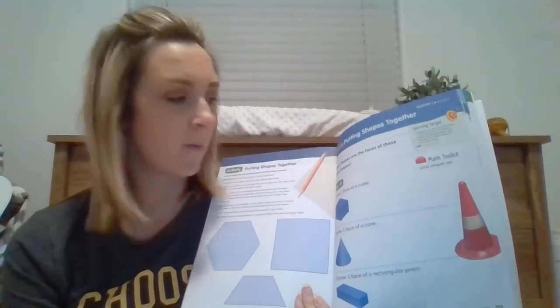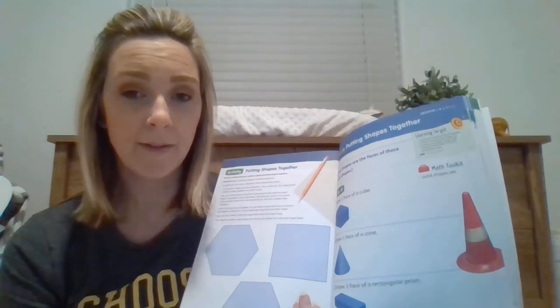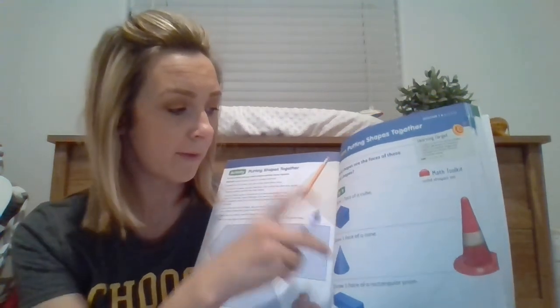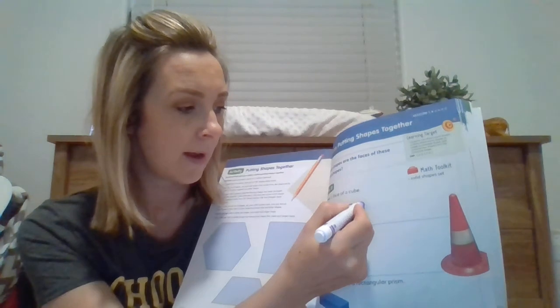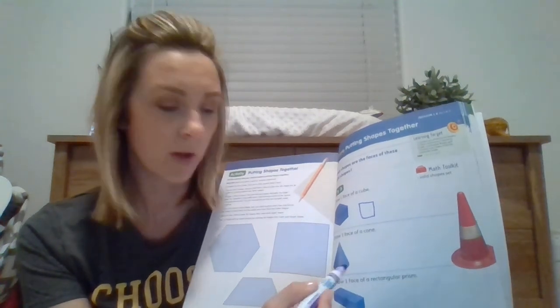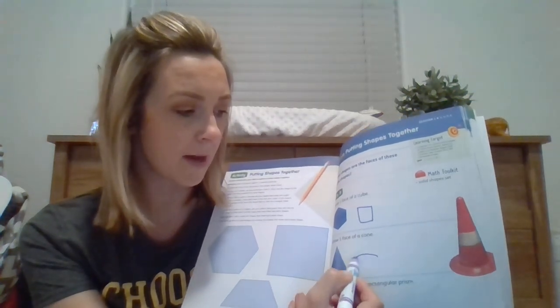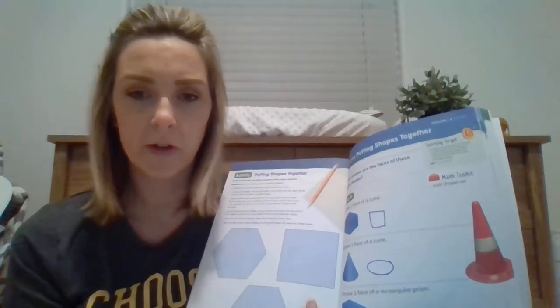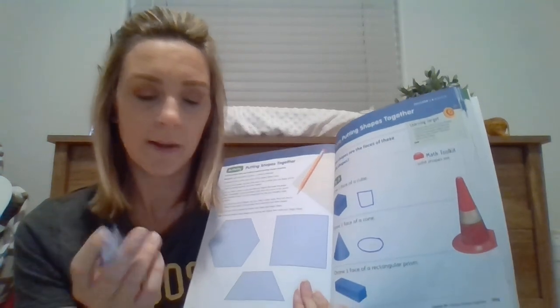So what they want you to do for each one, it says draw one face of a cube. So you just look at one of the flat sides and draw it. A cube is made up of squares. Then this says draw one face of a cone. So the cone is the flat part, which is the bottom, which is like an oval or a circle. If you don't know because you can't see it, go find something in your house that's this shape and turn it over and see which one it is.